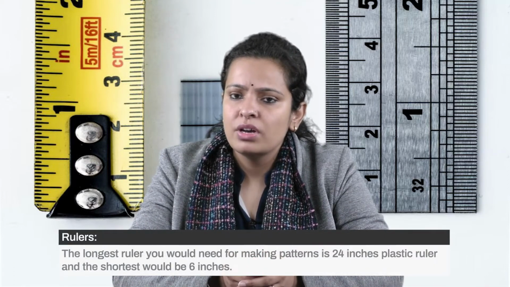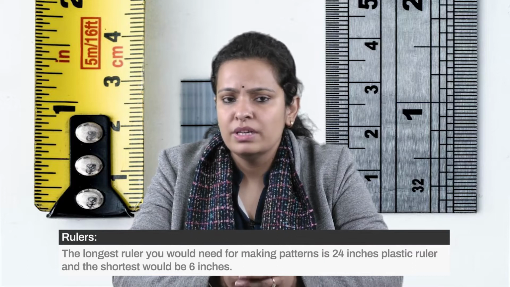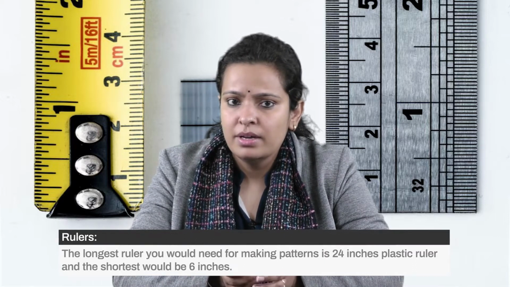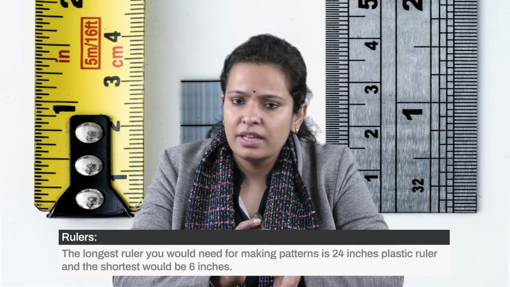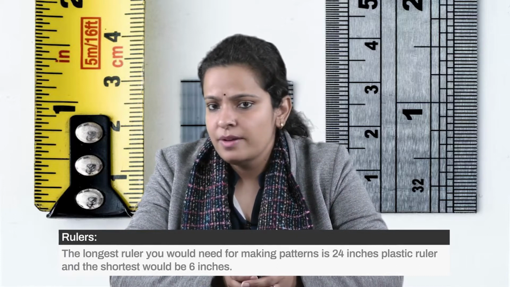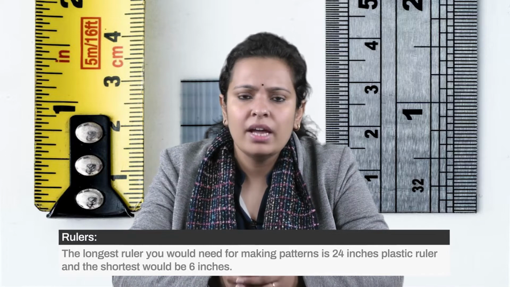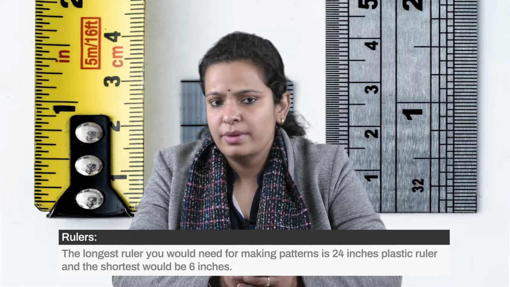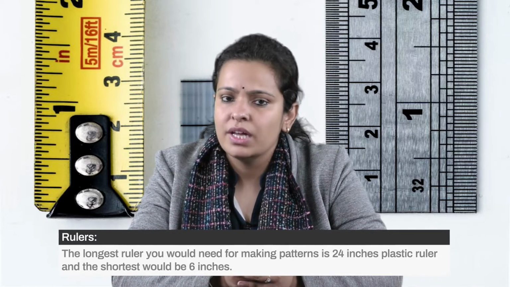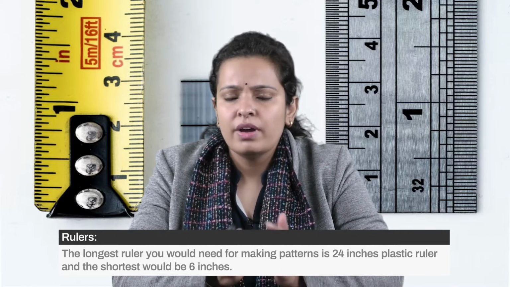In pattern making, we need the longest ruler you can have for making the patterns, and that is of 24 inches. It can be of plastic or wooden. And the shortest ruler measurement which we need is of 6 inches. So you can have both rulers of both measurements.